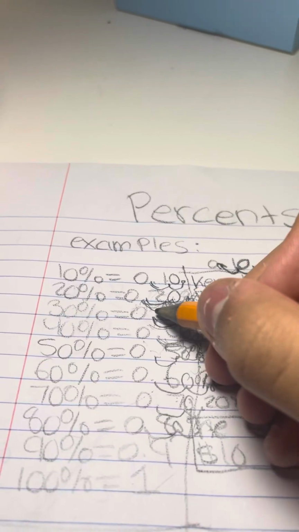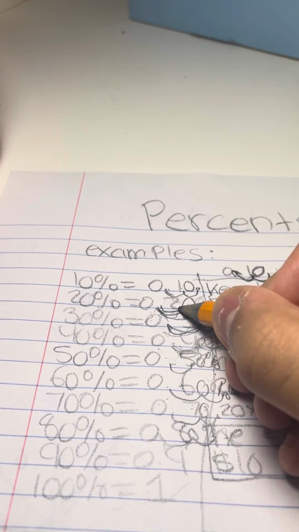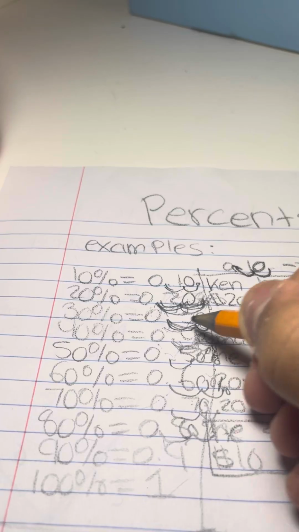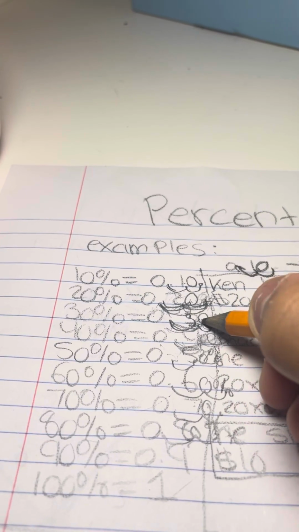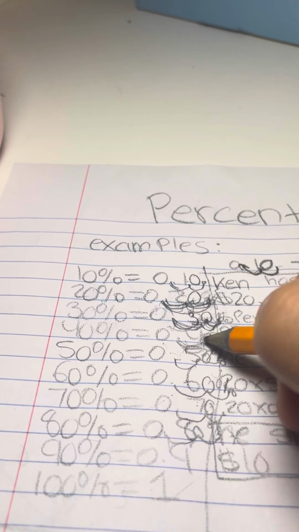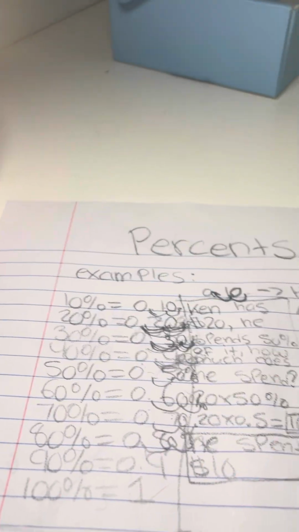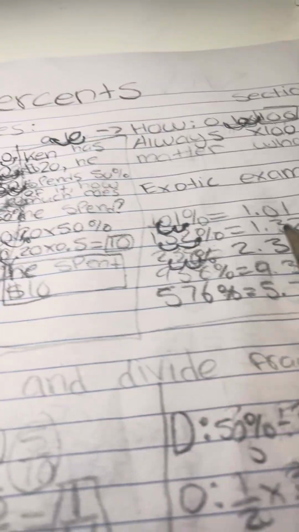And if we want to do it for 0.28, 1, 2, add the percent sign. 1, 2, add the percent sign. See, it's 10%, 20%, 30%, 40%, 50%, 60%, 70%. Just move the decimal 2 times to the right. It's very simple. Now let's hop on over here, some exotic examples.